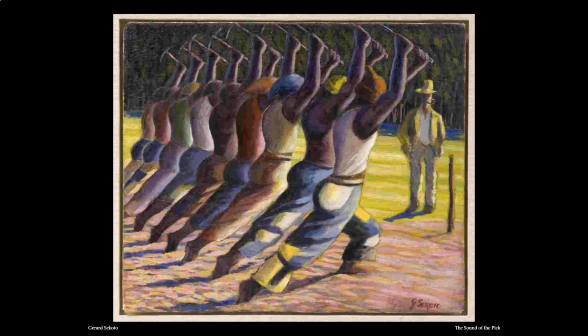Here, this painting by Gerard Sicotto, it's called The Sound of the Pick, so it's very much about the sound. And obviously you can think about these people out there, they're all picking in the same order, they're doing enforced labor, and so you'd have this constant sound of everyone just whack, whack, whack. And then you can think about them out there singing as well. So there's this sense of time embedded in it. There's a sense of motion, like rhythm. Rhythm implies time, and time implies motion, and that all implies musicality.